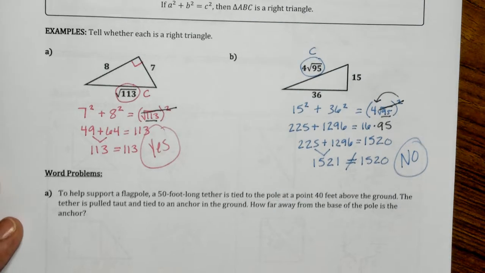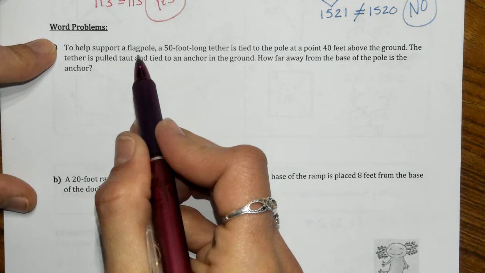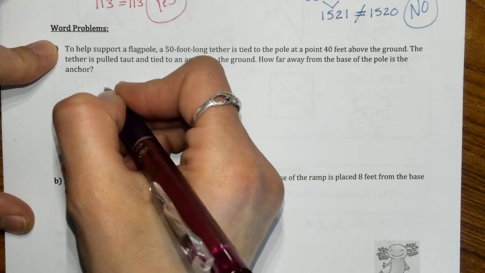The last two problems we have here are going to be word problems. Best to draw some sort of picture so we represent our triangle. To help support a flagpole, so I know I'm going to have a flagpole. Okay, here's my little flag.